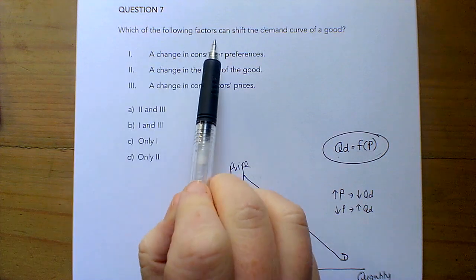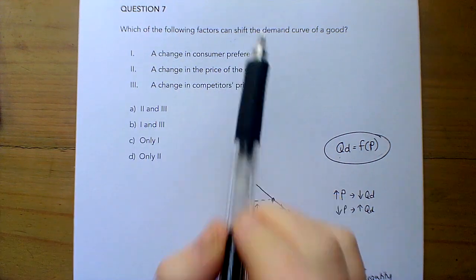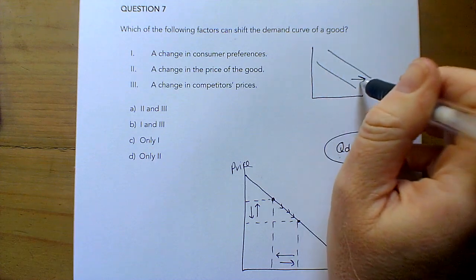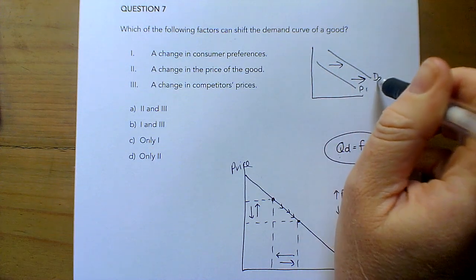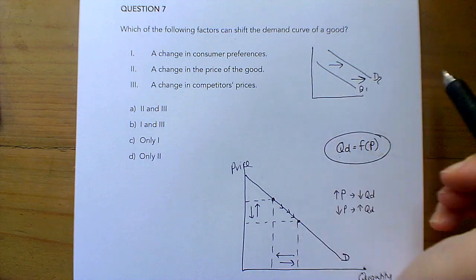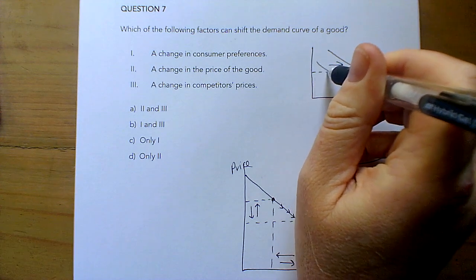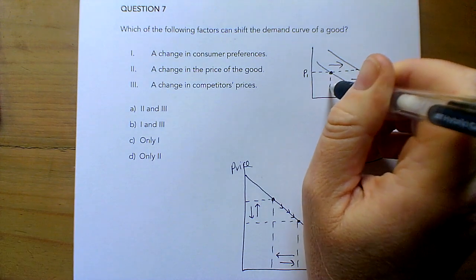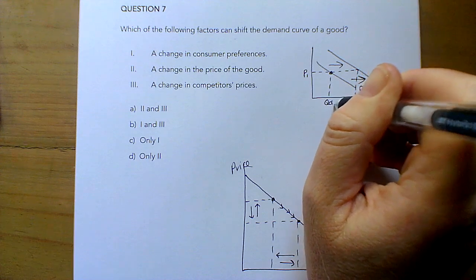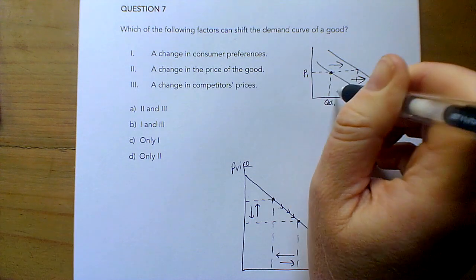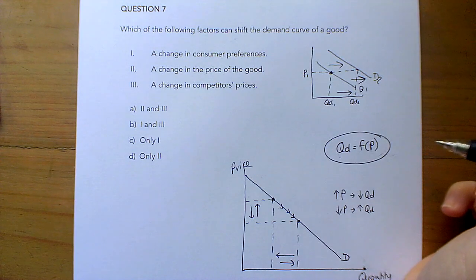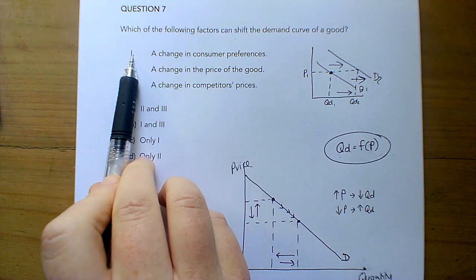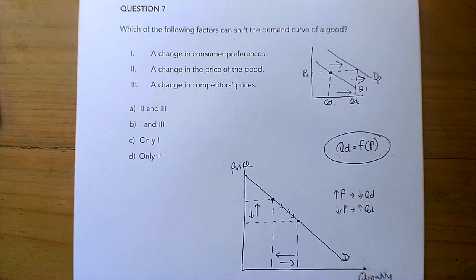So the question says, which of the following factors can shift the demand curve of a good? So a shift implies that the entire demand curve moves. And when the entire demand curve moves, it means that holding price constant, so keeping price at price 1, the amount that people choose to buy at that price has changed. Okay, and so let's think about what would cause that. So 1 says a change in consumer preferences.